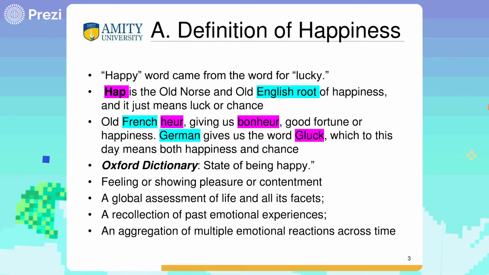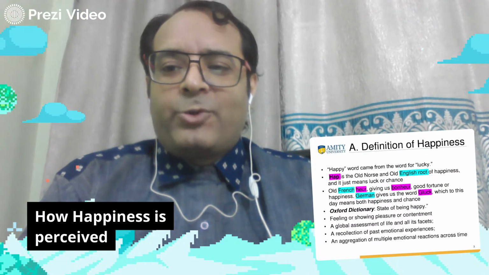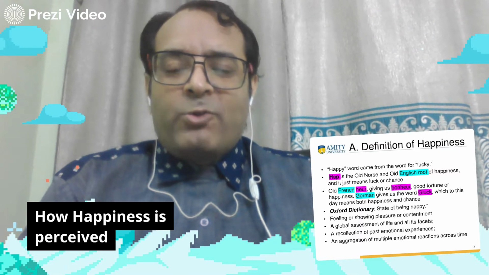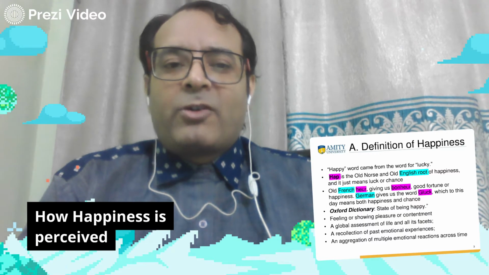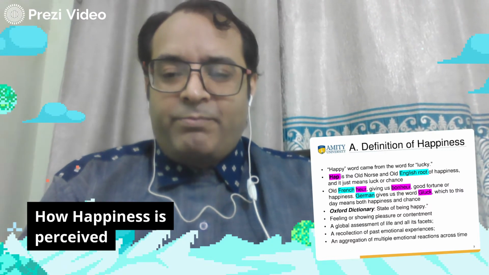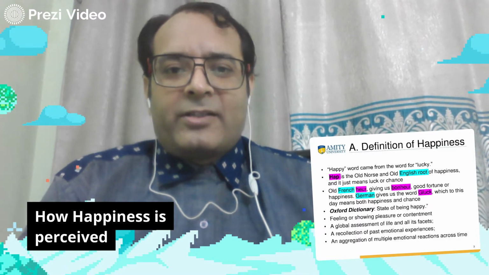This word hap is the Old Norse and Old English root of happiness, and it also means chance. In the French language, we say bonjour, bon jour, good fortune. So it is in that same language, coming up as a fortune, a kind of luck. In the German language, we have the word Glück, which to this day means both happiness and chance. In the current language we use, English, normally we think of happiness in terms of a demand, in terms of a gift. So yes, the word was matching. The word has essential roots, or the fragrance of the root word hap, Glück. These words indicate that people perceive happiness to be a kind of luck or a chance. This is one meaning.